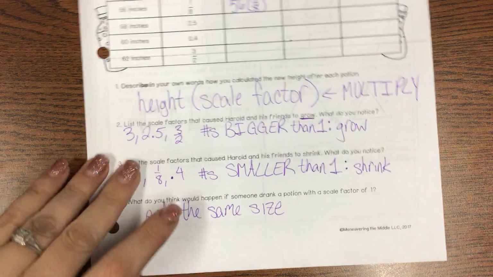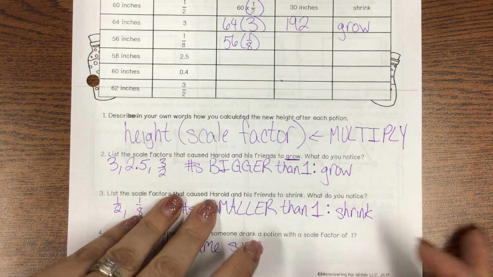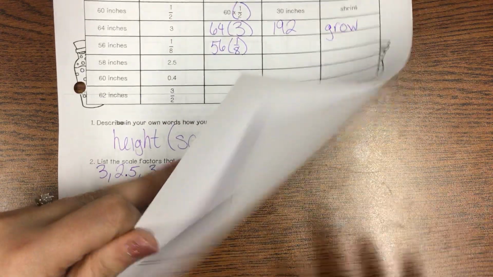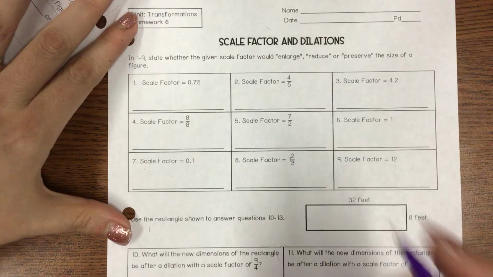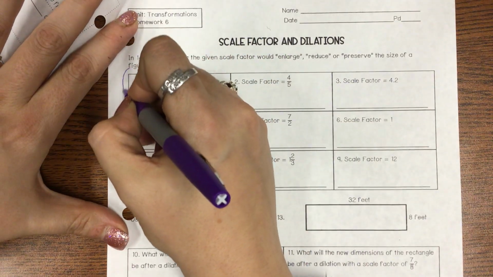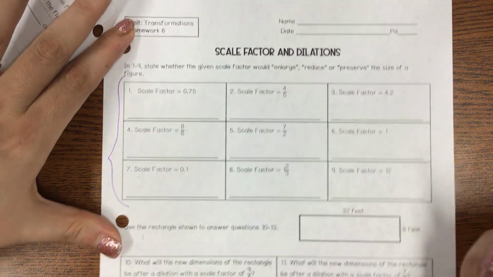So what we're going to do is pause the video for just a second. We'll come back to the notes page in a minute. And we're going to go to that homework page. And you are just going to start out doing numbers 1 through 9.